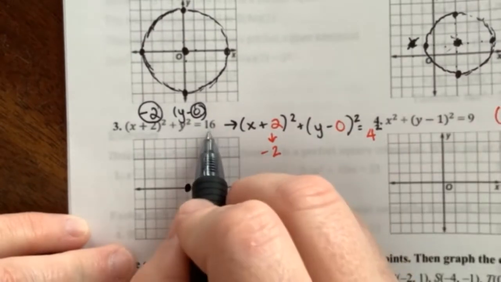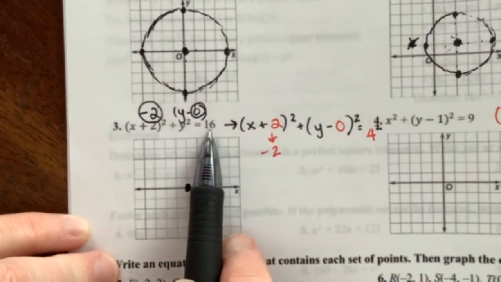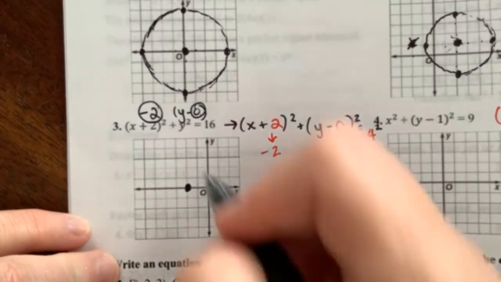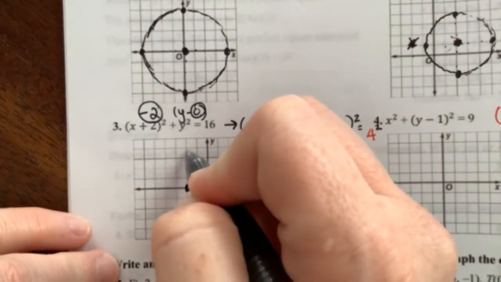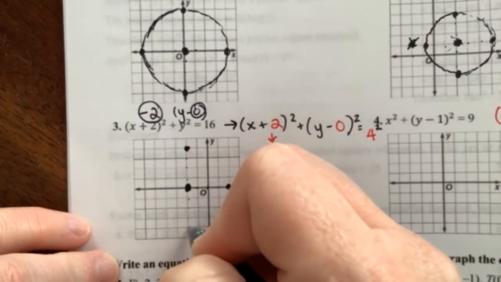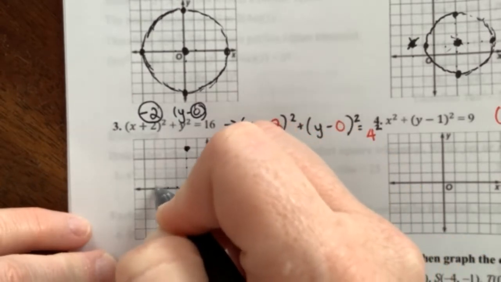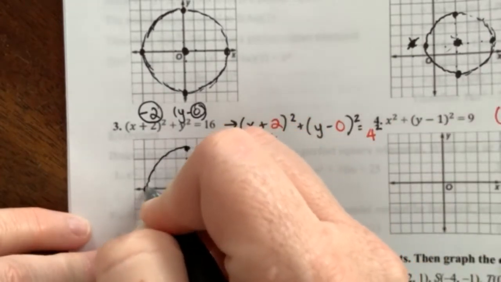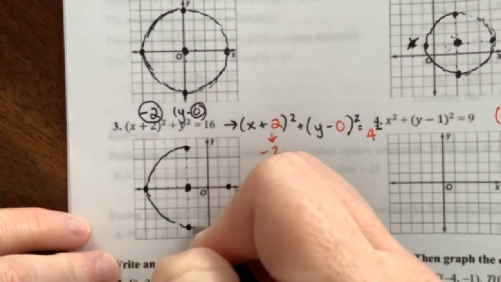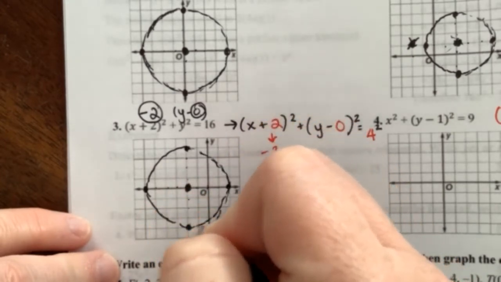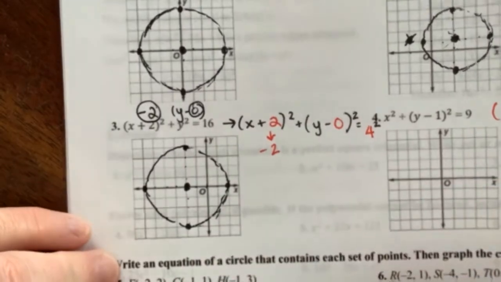And then the radius of my circle is, this is the radius squared, so the square root of 16 is 4. So my radius is 4: up 1, 2, 3, 4, over 1, 2, 3, 4, and so on in each direction. And then I'm just going to sketch, try and draw a circle through this. Mine usually ends up looking like a diamond. I don't do a good job sketching.